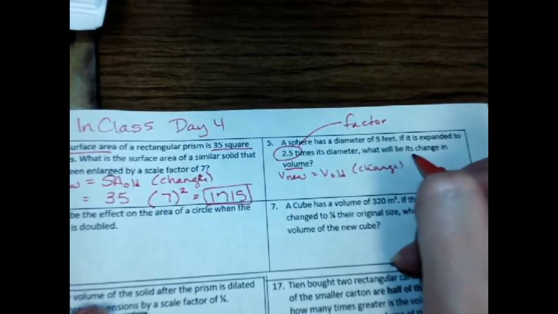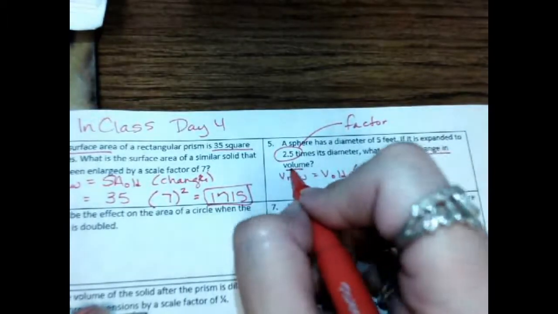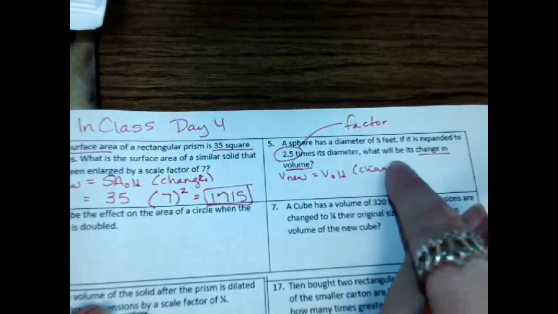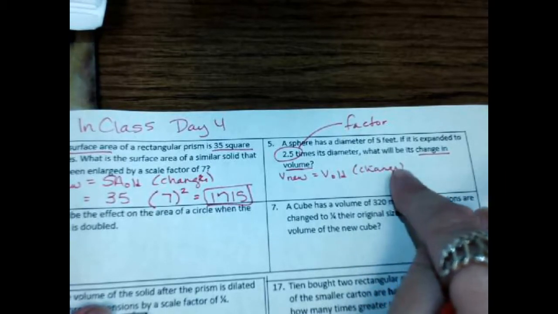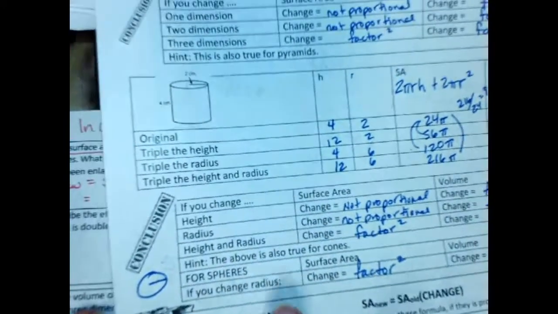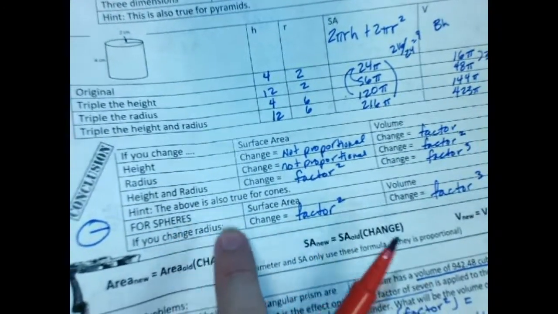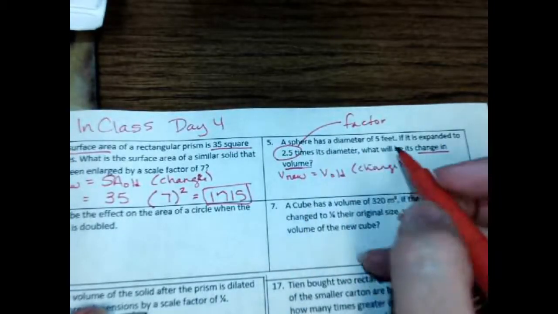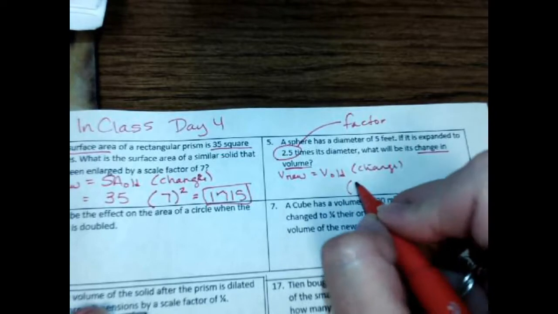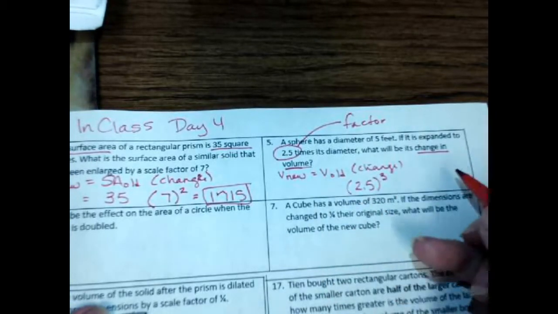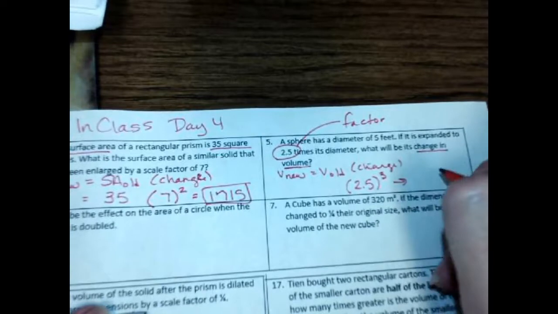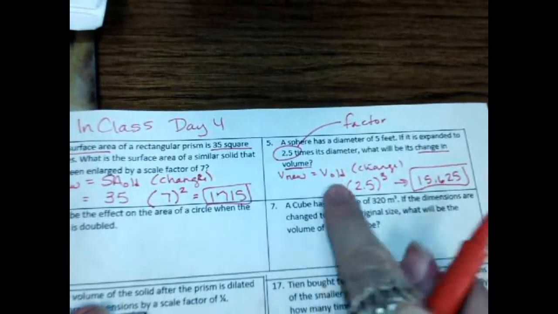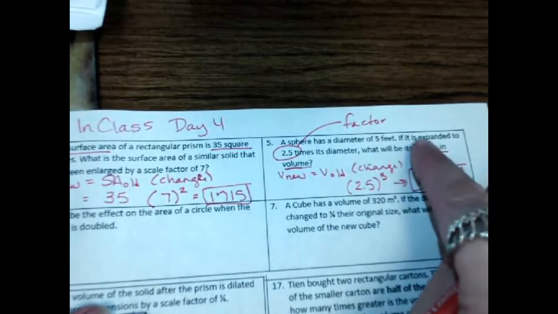It's asking for what will the change in the volume be, not what the new volume is. So the new volume is just going to change by however much this is right here. Well, on spheres, we said on our notes, it changed by the factor cubed. So my factor was 2.5, so it's going to change by 2.5 cubed. So it's going to change by 15.625. I'm not putting in volume because it didn't ask me for the new volume. It asked for the change in volume.